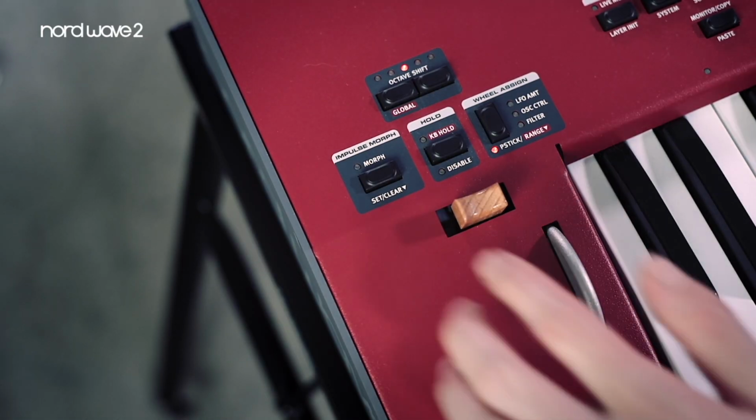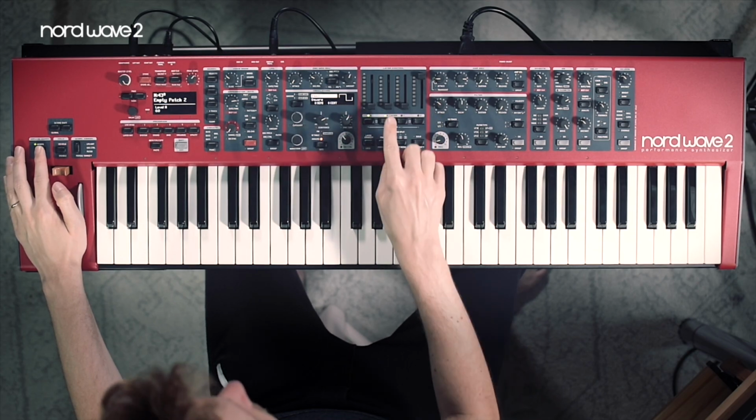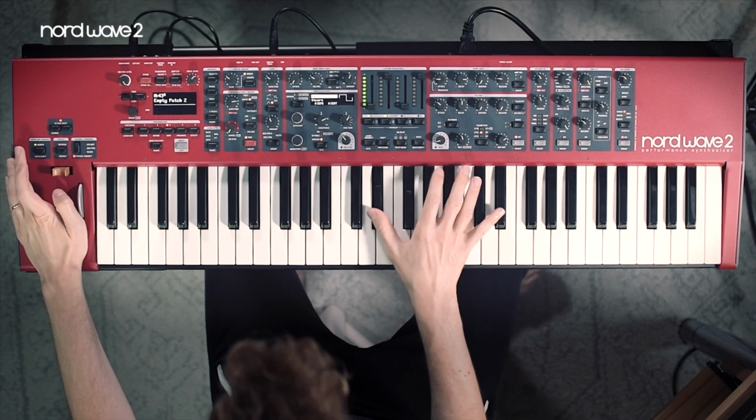So check it out. What I want it to do is when I press the impulse morph button, I want it to switch to the other layer. So the way we do that is we press morph, pull down, and pull up. So there you go, that's an easy way to use the morph button to duplicate your idea onto another layer and then change it so that it does a variation on your sound.